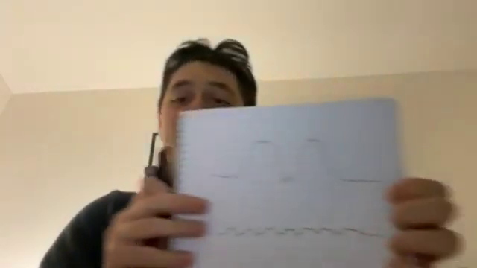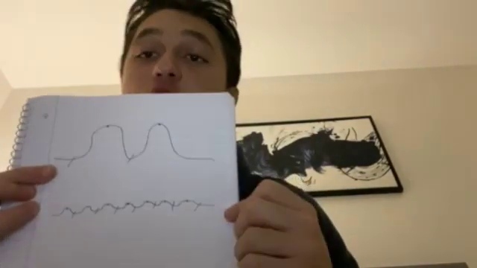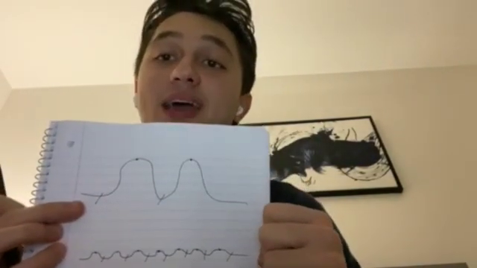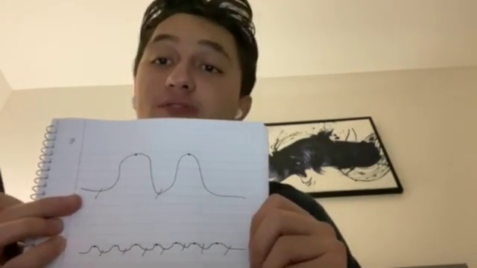Now, the lowest part of these waves, determined by the lines, as you could see here, is called the wave's trough. Once again, the lowest part of the waves is called the wave's trough.